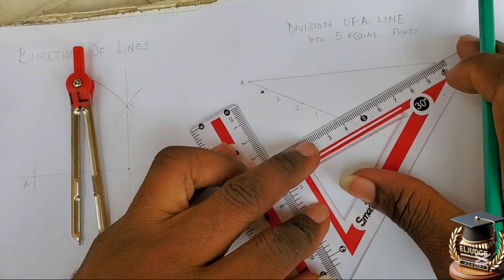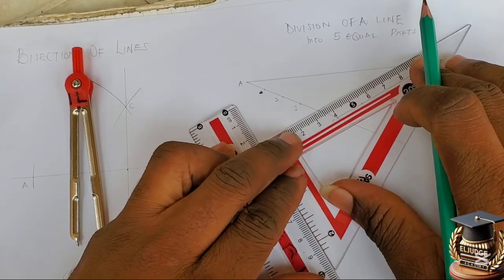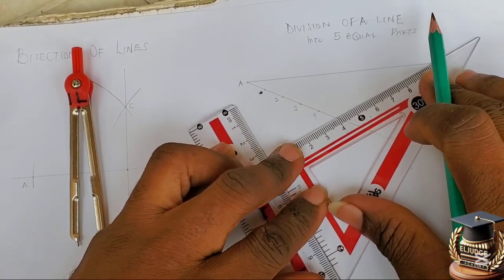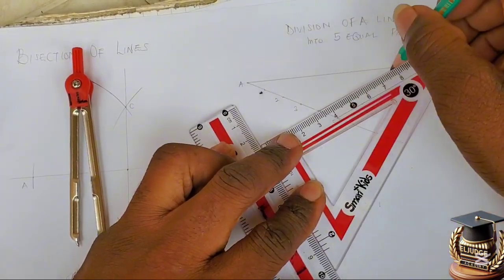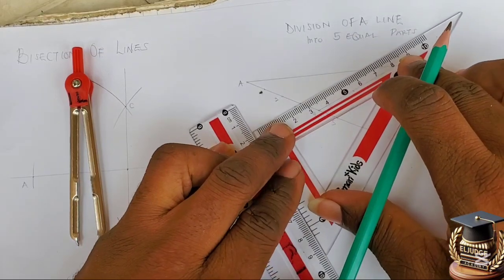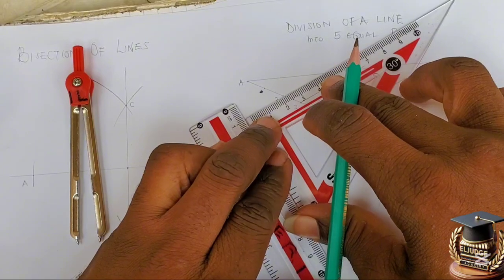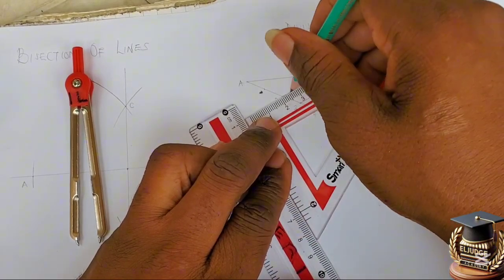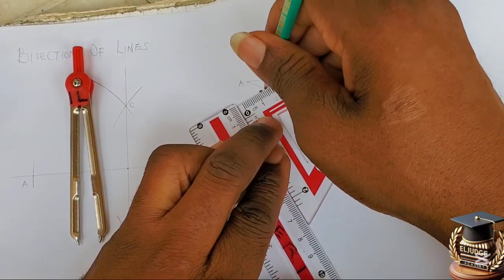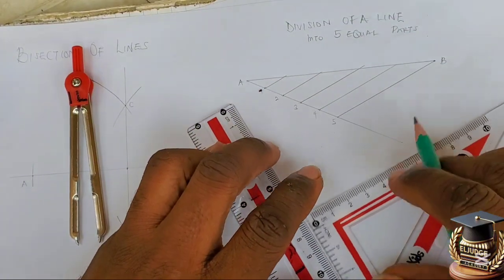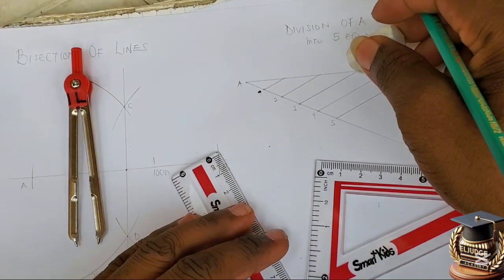So since I've confirmed this, I can start sliding my set square. Slide it to number 4. Slide it to number 3. Slide it to number 2. And we slide it to number 1. The long one, we have equal parts now.